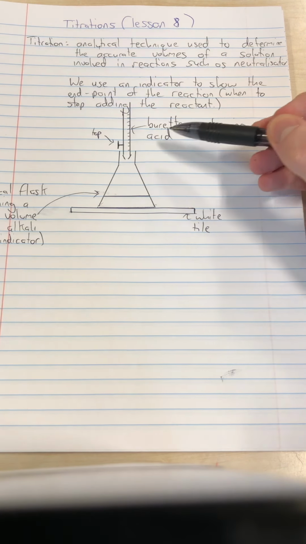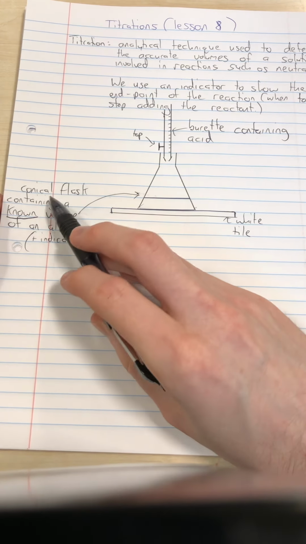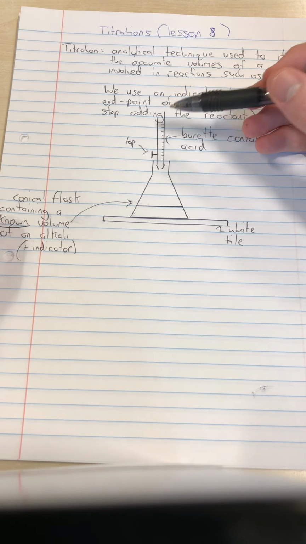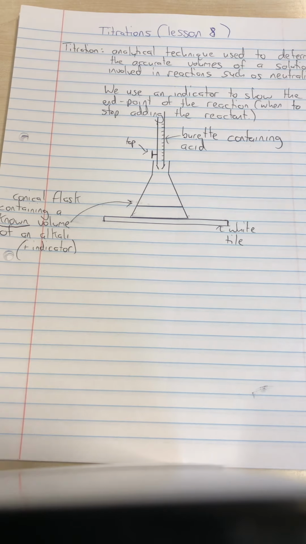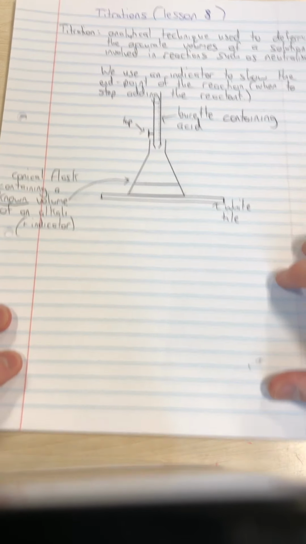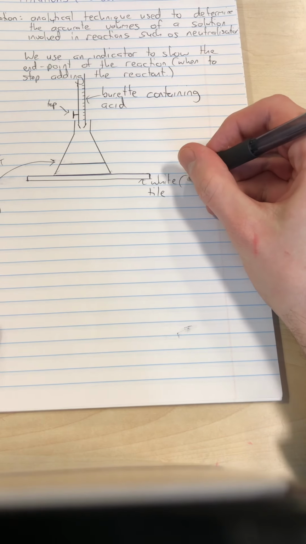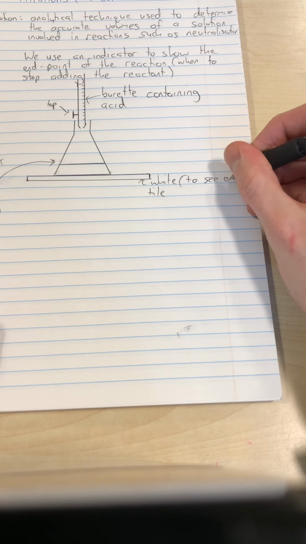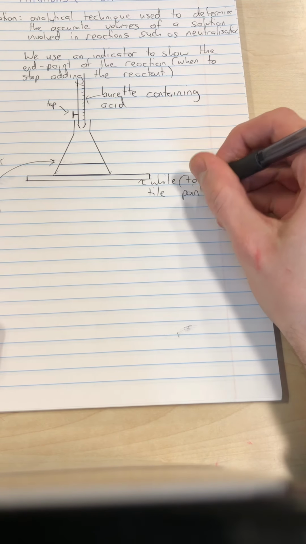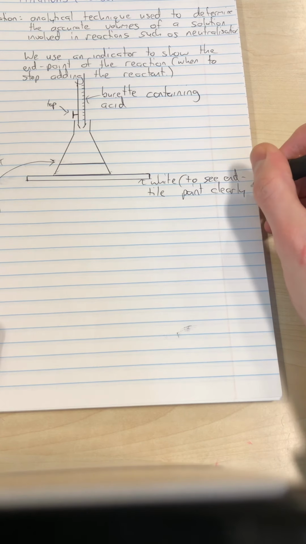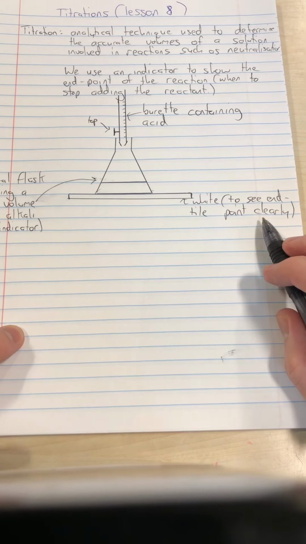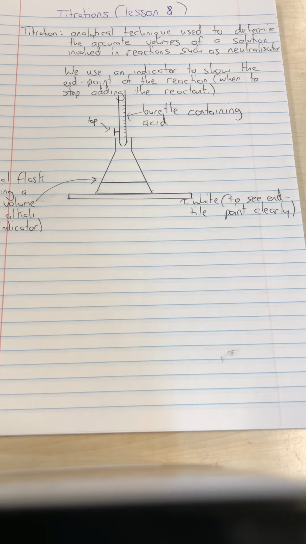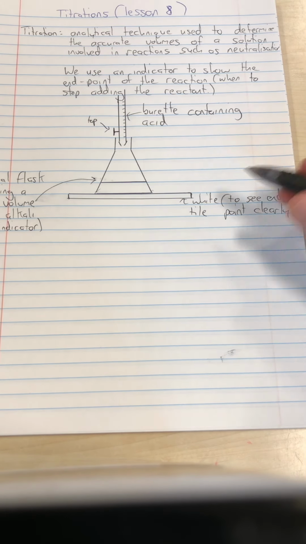So the burette contains acid, and we've got a conical flask containing a known volume of alkali. Now, we normally just fill the burette up, it doesn't really matter how much is in it, as long as we've got enough. Now the white tile, again I'll explain this in the next lesson, but we use the white tile to see the end point clearly, to see the colour change. If that's going from, don't know, red to blue or whatever, the white background makes it a lot clearer.